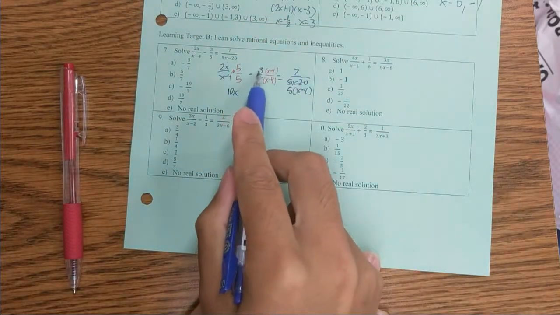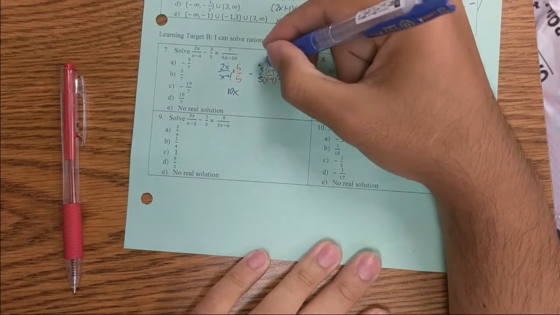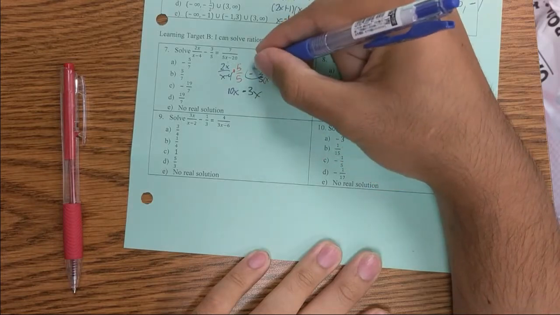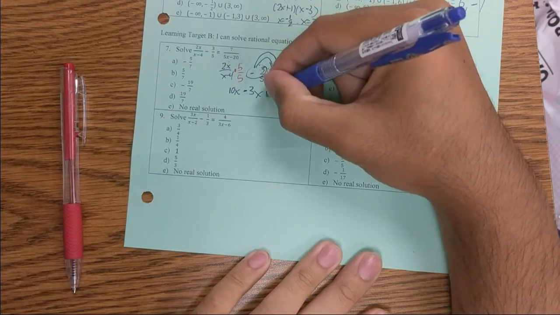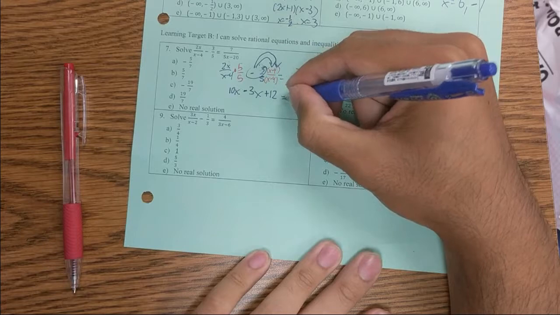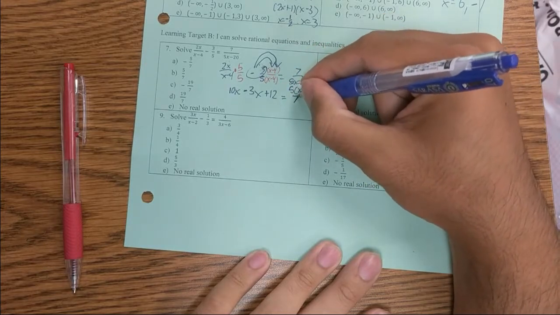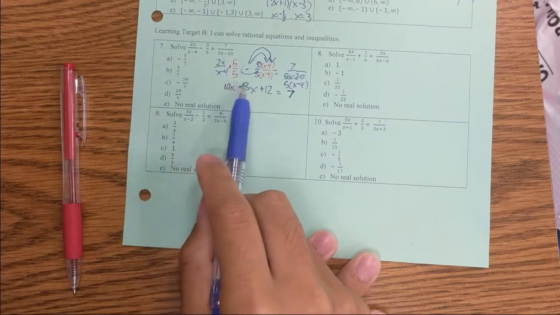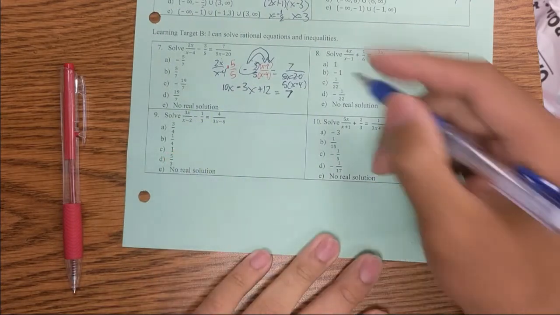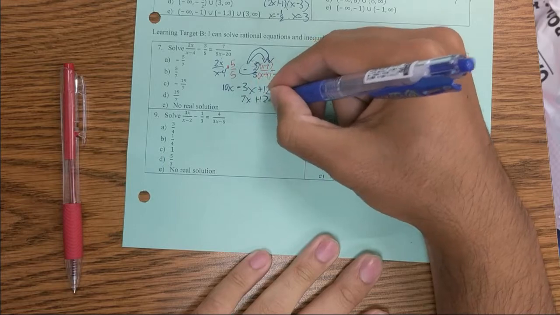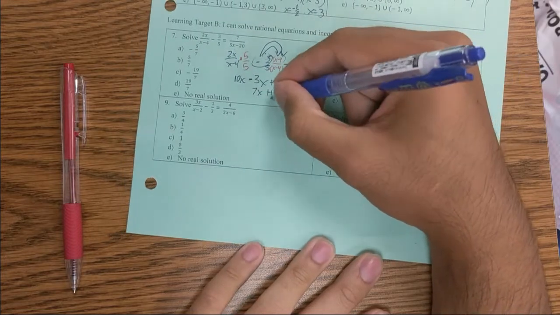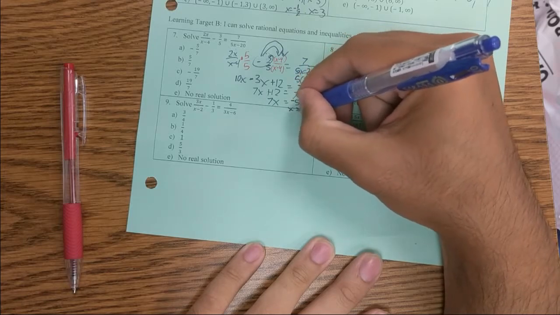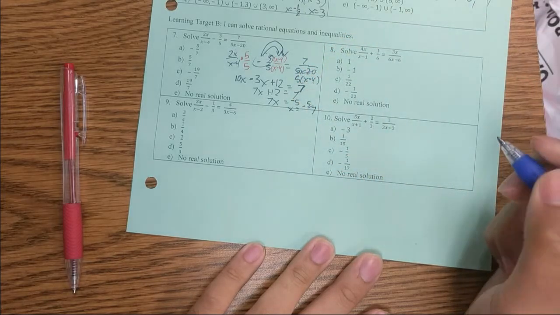Okay, so over here we have 10x. Now you gotta be careful here because this negative affects the 3. So negative 3 times x is minus 3x, but then negative 3 times negative 4 is now plus 12. And then over here, we don't multiply by anything. Okay, so I don't need the denominator anymore because I found a common denominator. So now we're at 7x plus 12 equals 7, subtract 12 from both sides. 7x equals negative 5, meaning x equals negative 5/7.